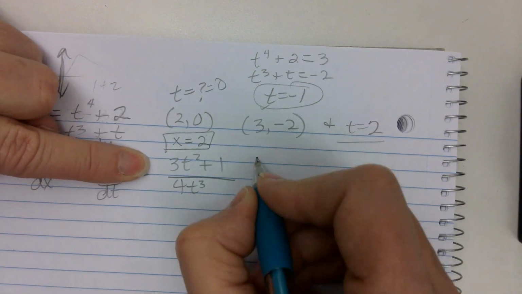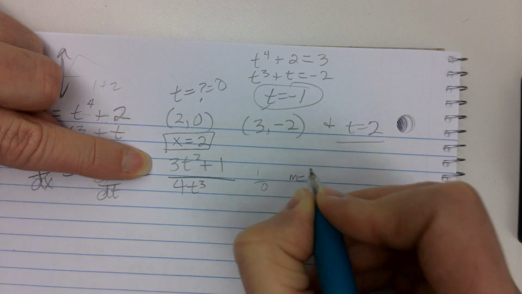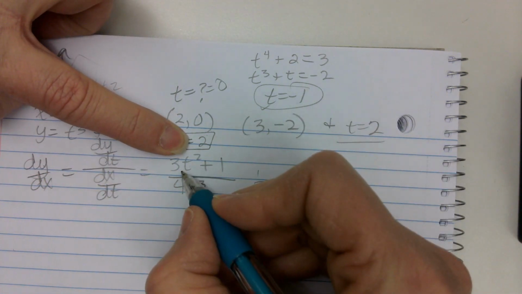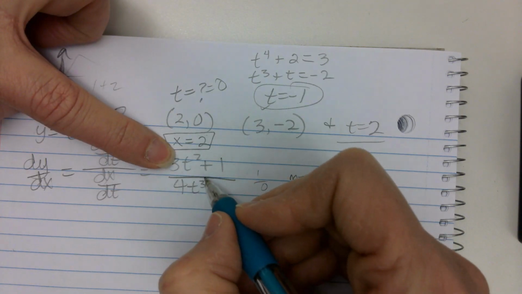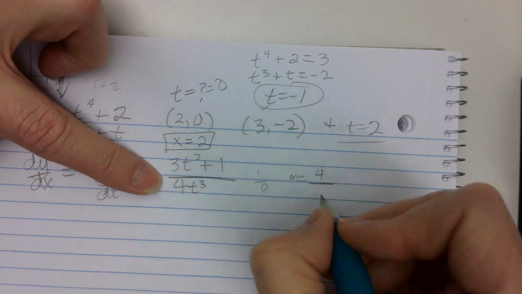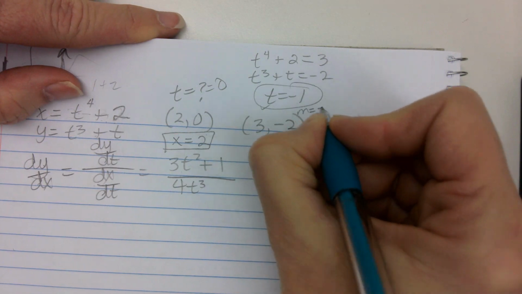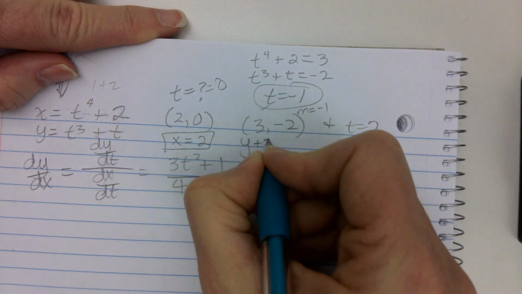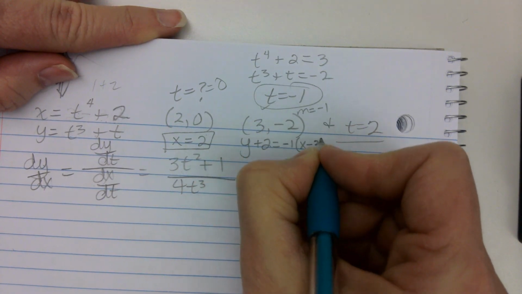So what is the slope? Negative 1 squared is 1, times 3 is 3, plus 1 is 4, over 4 times negative 1 cubed, which is negative 4. 4 over negative 4. The slope is negative 1. Y minus y1 equals slope times x minus x1. Done.